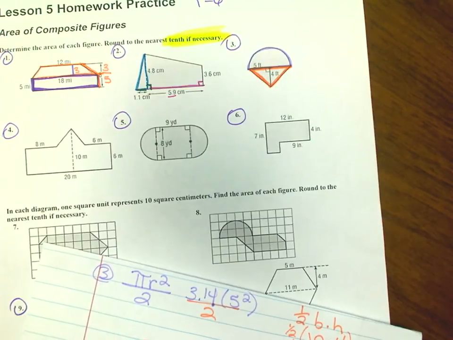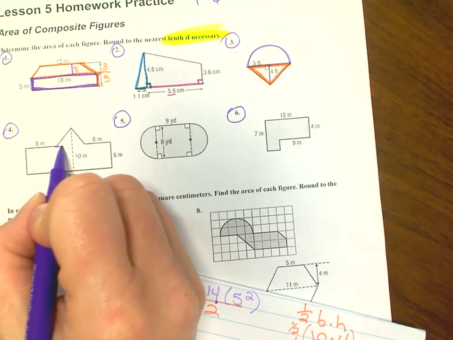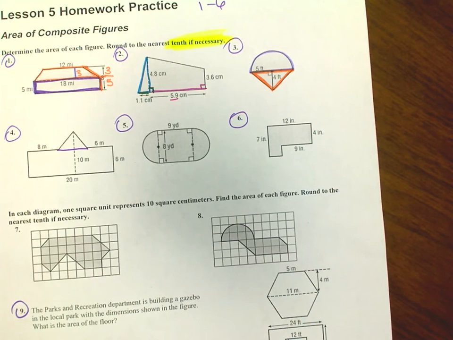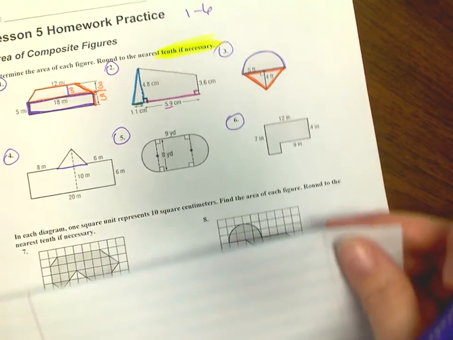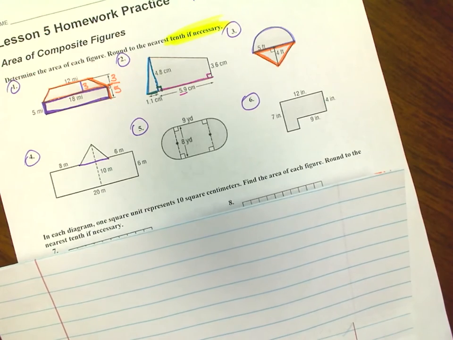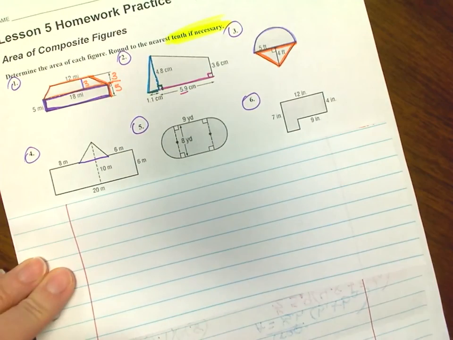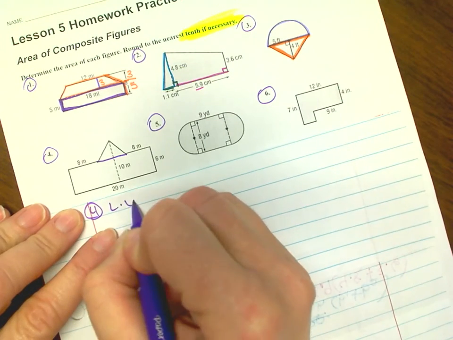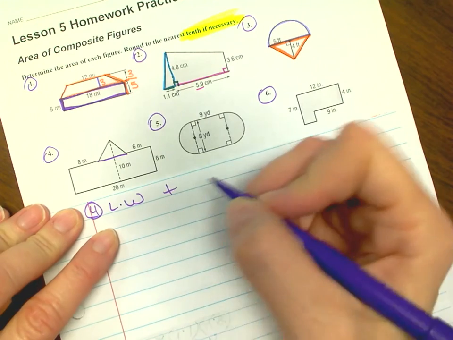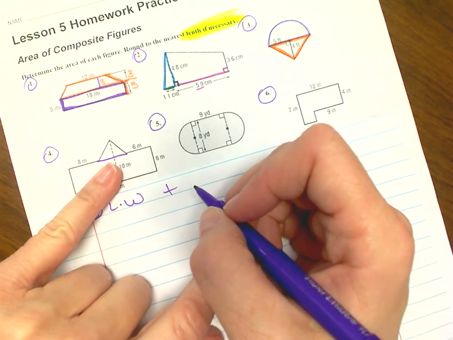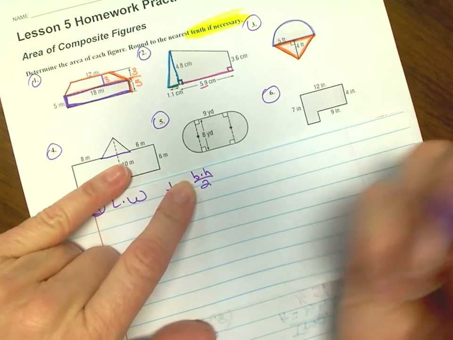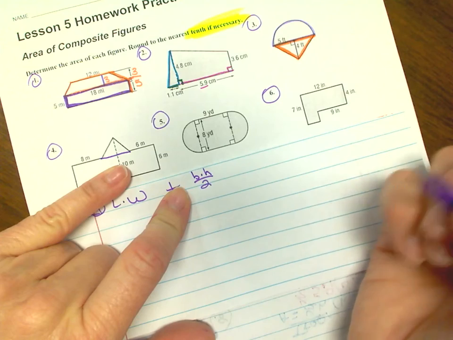Okay, let's look at number 4 and see what figures you can see. I see a triangle and a square. I mean a rectangle. Triangle and a rectangle. So, for number 4, let's write down the formulas. I'm going to do length times width for my rectangle plus my triangle, which would be base times height divided by 2. Because remember, it's half base times height. 1/2 times base times height.